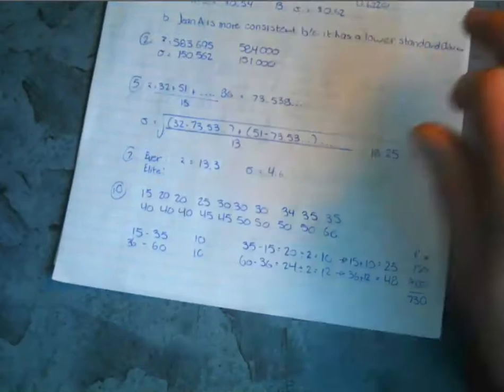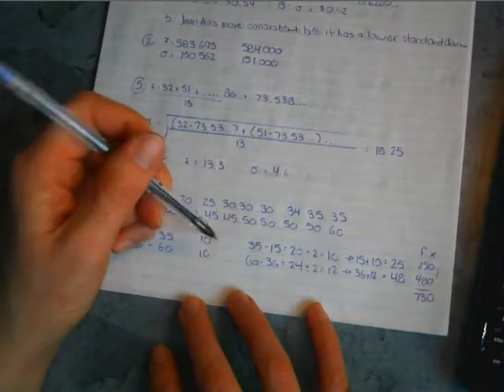That's weird. I thought I got a different value last time. Let me just have a quick look here. Yeah, okay, I do get 730 there.